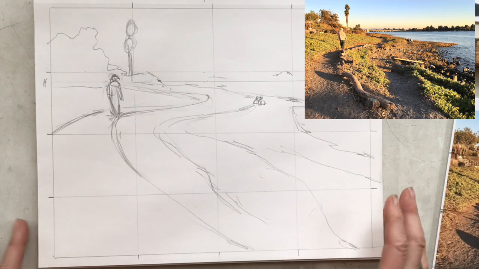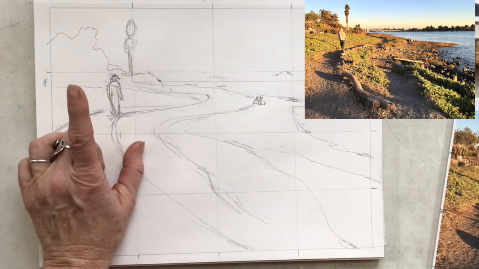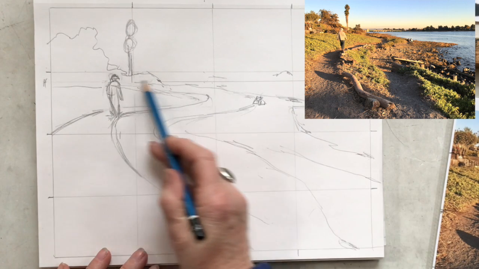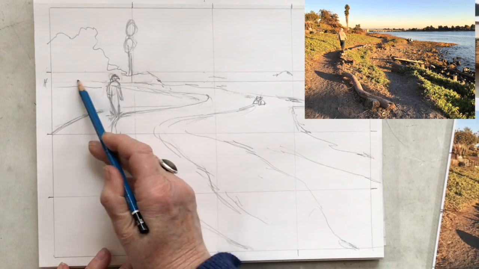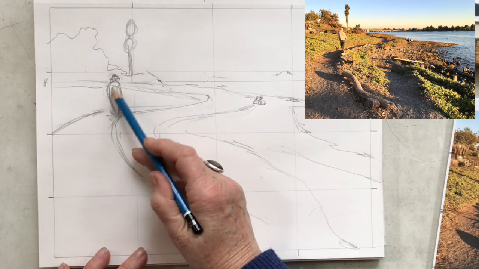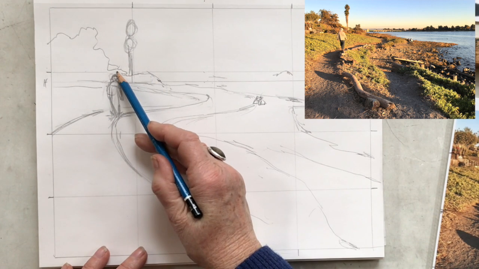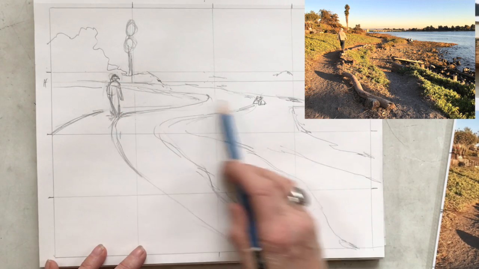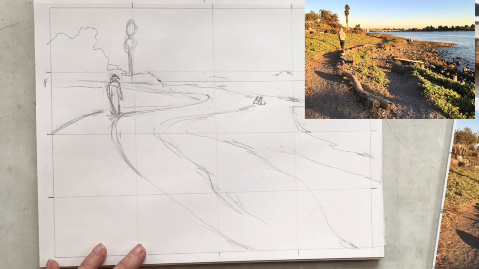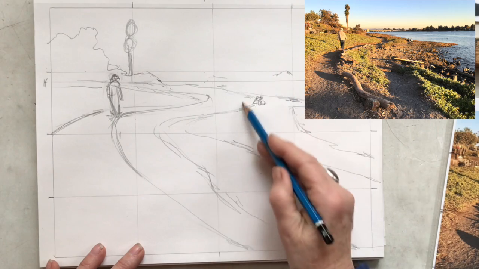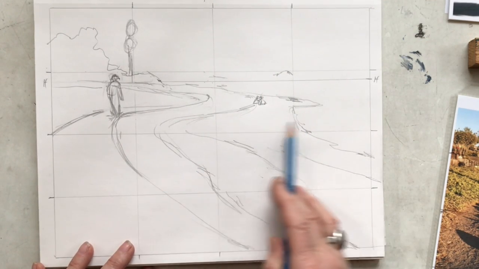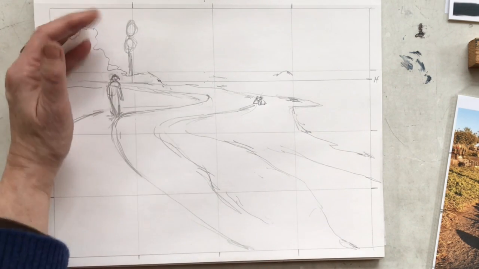You're going to be able to get a lot more detail in than I am. But this is the thing to think about, is that this person, their head is in the region of the horizon, and because that person was taller than I am, their head is above the horizon. If they were shorter, their head would be below that horizon. People that are seated, we're seeing them from a different angle, so they're well below the horizon. And then wherever they end up, you know, with their feet, depends on how far away they are.